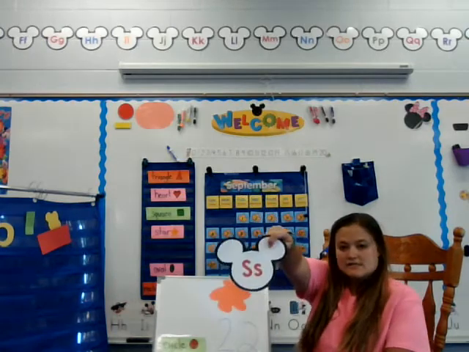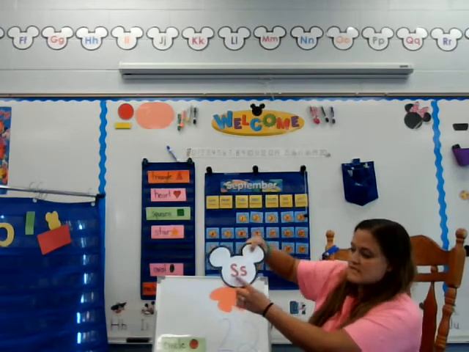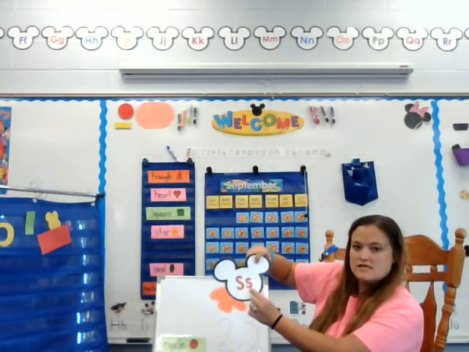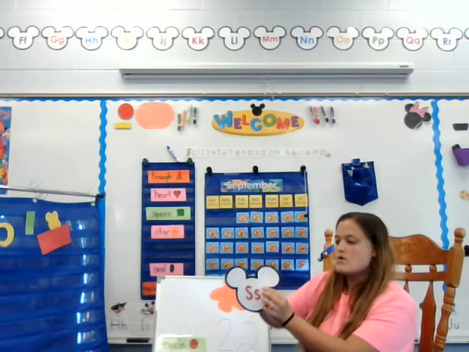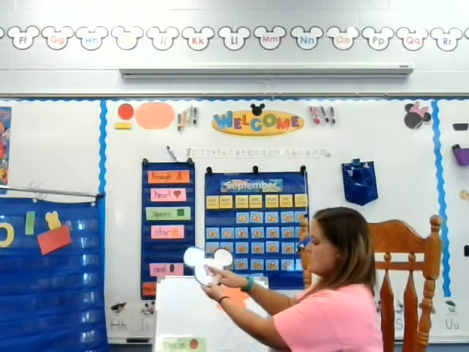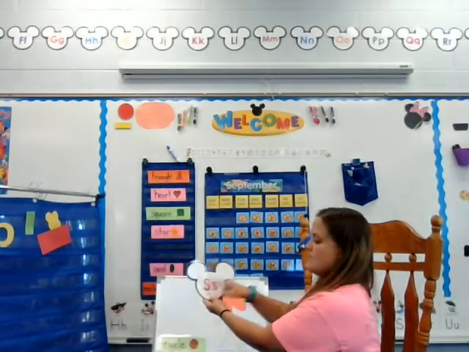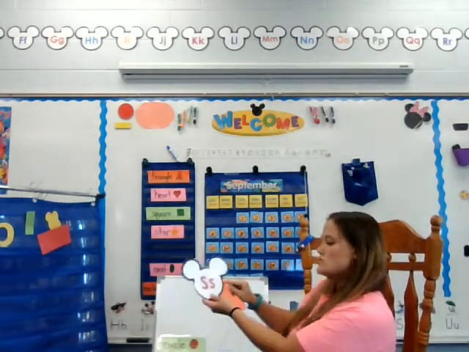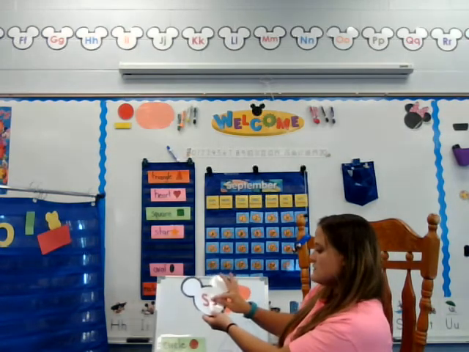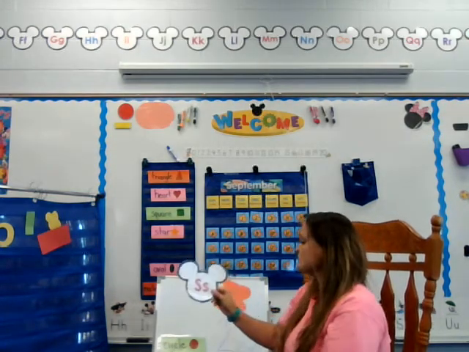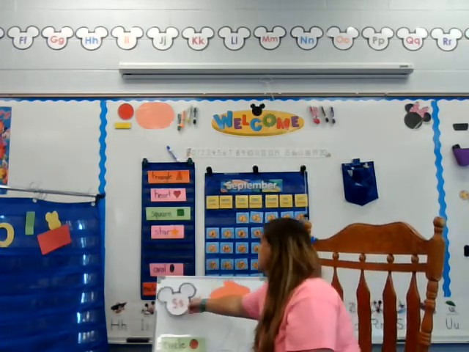Here's the letter S. This is the uppercase S. This is the lowercase s. And when you make an S, you make a slithering swirl. So we start here, we trace around, and we make an S. And the lowercase s is actually just a little bit smaller than the big S. So we just make a little bit smaller S. We'll be practicing that later.